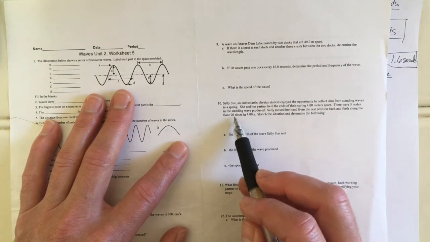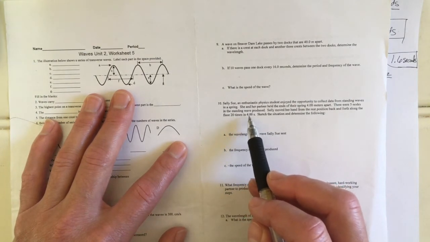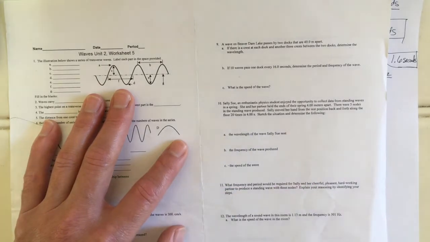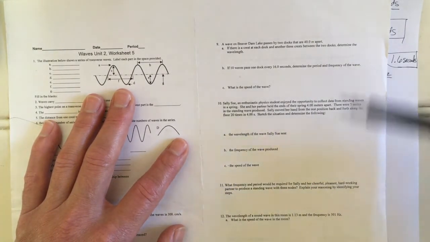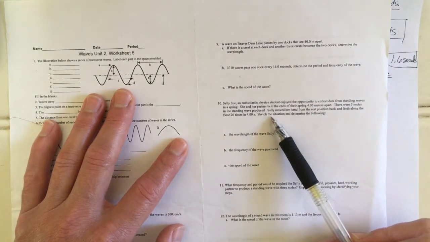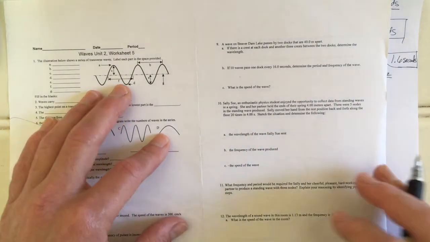Sally moved her hand from the rest position back and forth along the floor 20 times in 4 seconds. Well, 20 cycles in 4 seconds. So they're giving us a frequency there, because a cycle is to go there and back. Sketch the situation and determine the following.